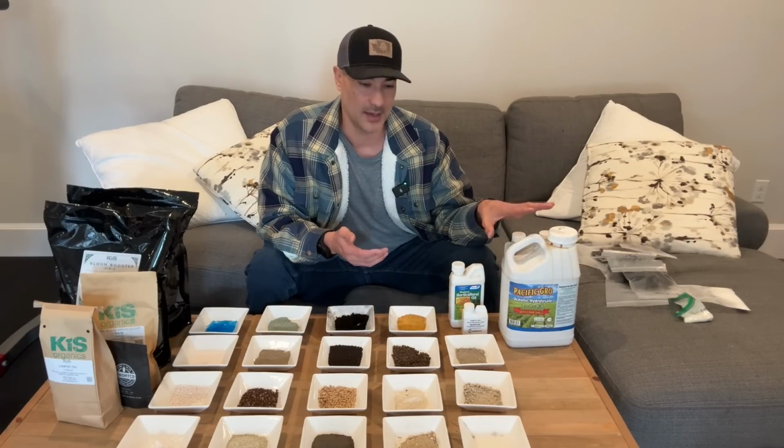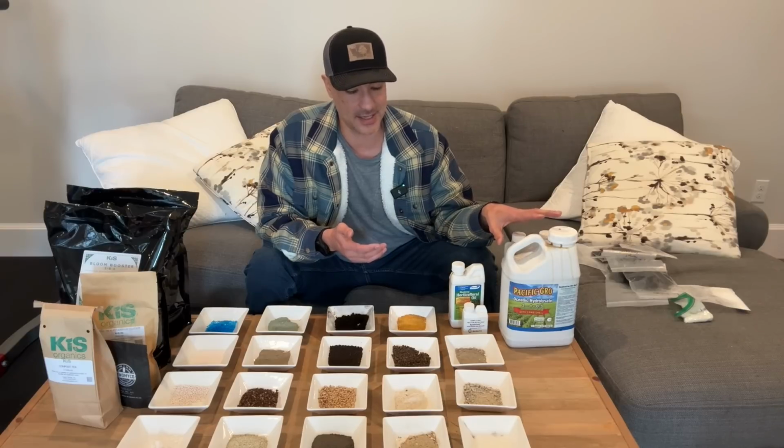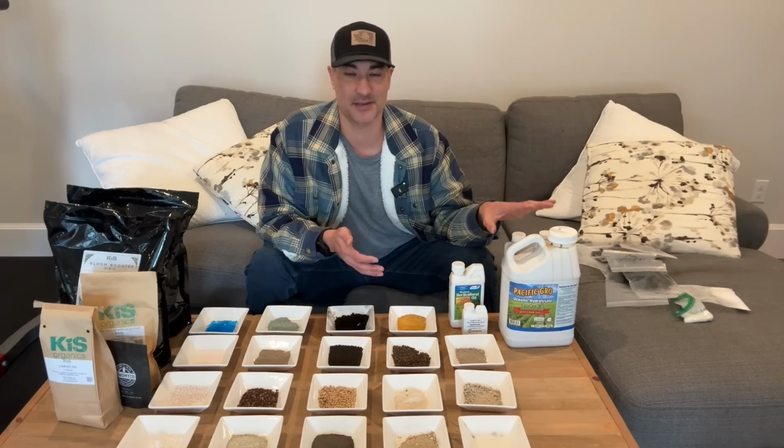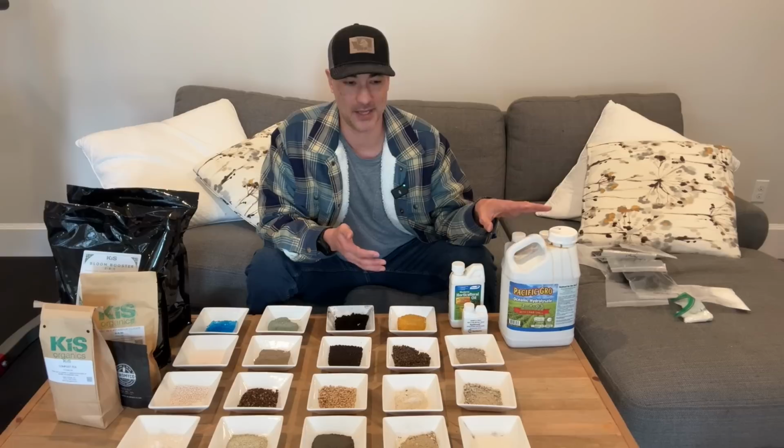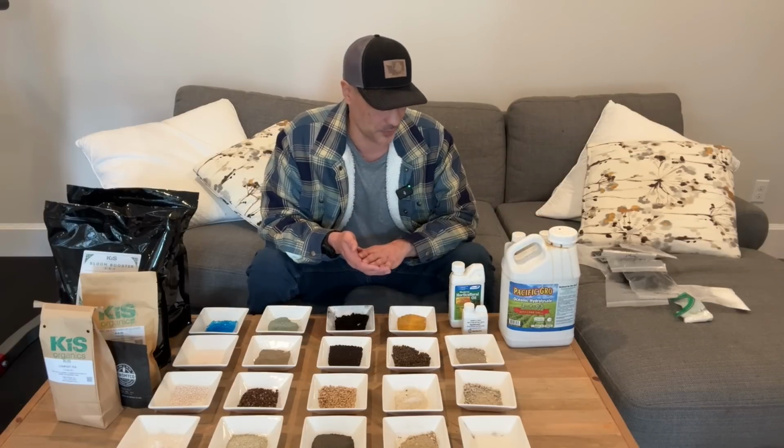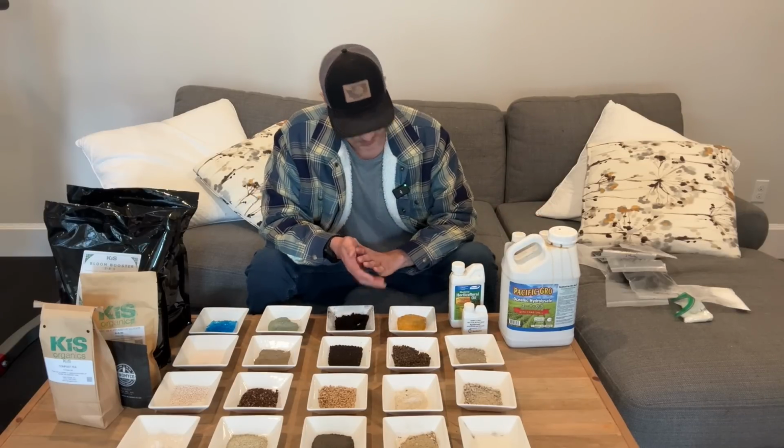So the one bad thing about fish hydrolysate is it stinks. It smells like fish. It's a really strong smell. That's the one downside to these products. But other than that, I really like to use them.